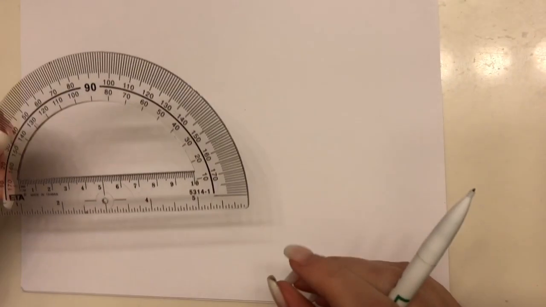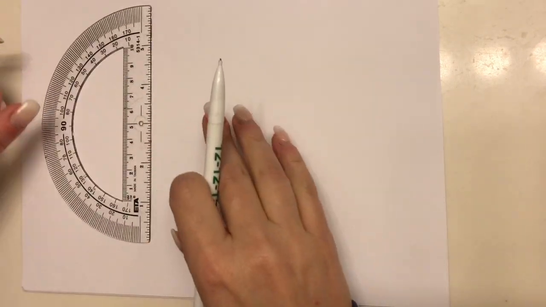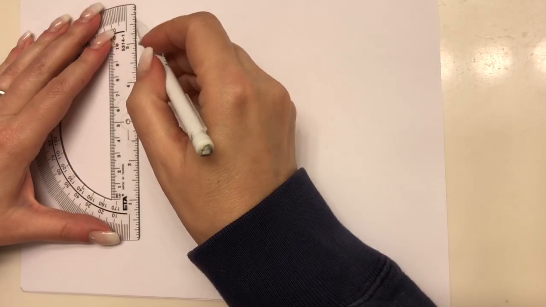Okay, so this video is designed to help you get started with the Hedwig and Errol in-class activity. You want to start by drawing a picture of what's going on in the activity. I don't recommend using graph paper, just plain regular white paper. You want to take your protractor and you're going to start by drawing a pair of axes.